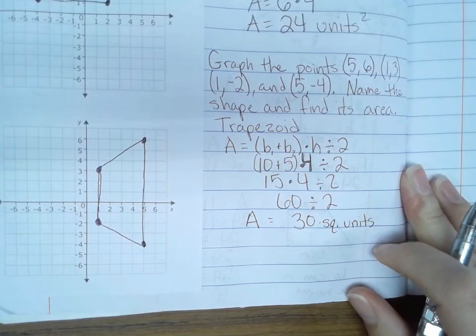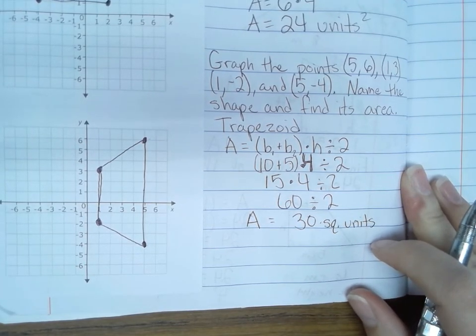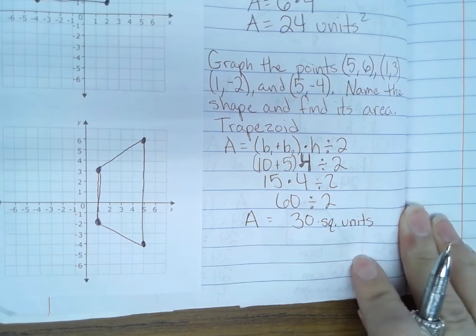Okay, and that's all there is. If you know how to plot those points and you know how to find the area of those figures, this is a fairly easy lesson.